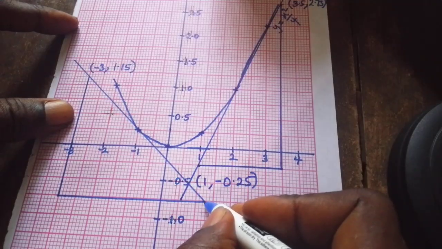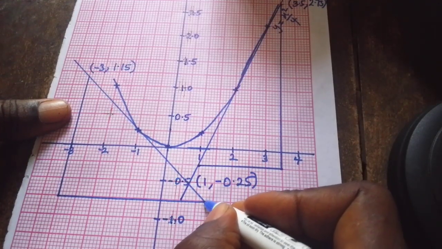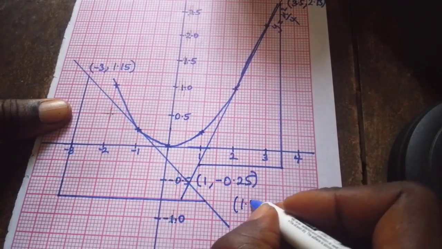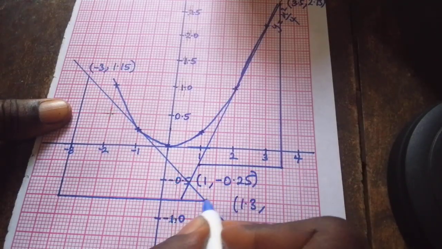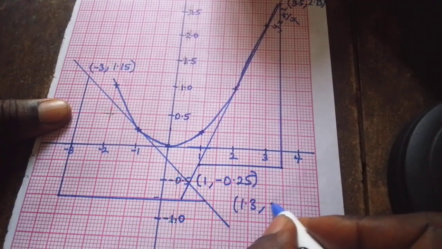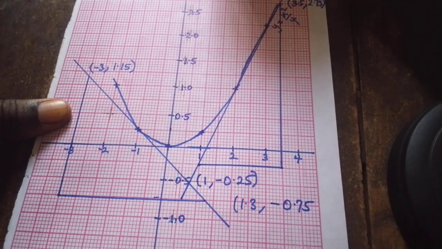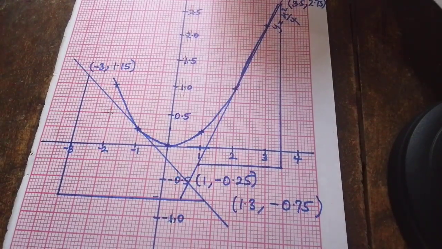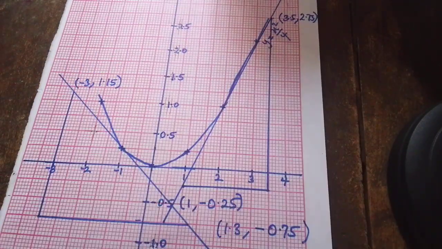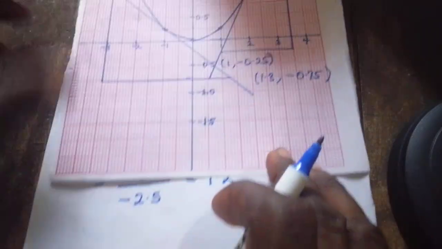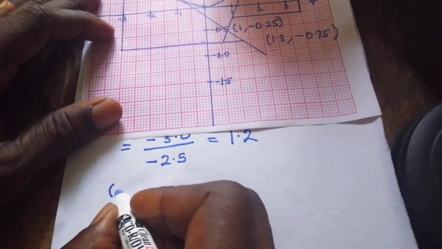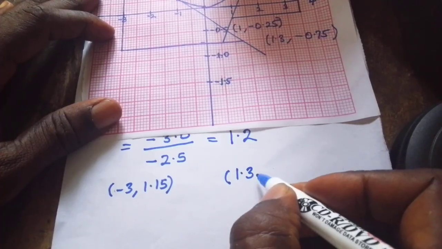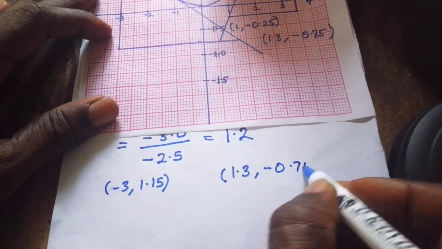Then here, if I look for the value of x, if I trace it to this x axis, I'm having 1.3, and the value for y here is minus 0.75. So when the slope, when x is equal to minus 1, the two coordinates I'm taking are minus 3 and 1.15, and 1.3 and minus 0.75.